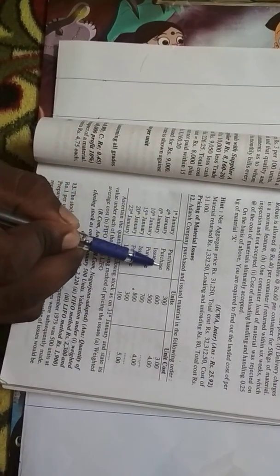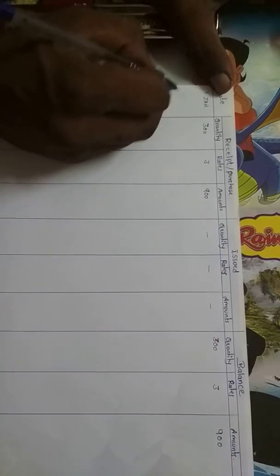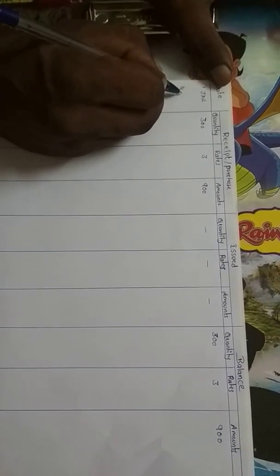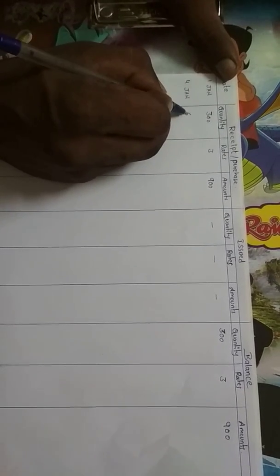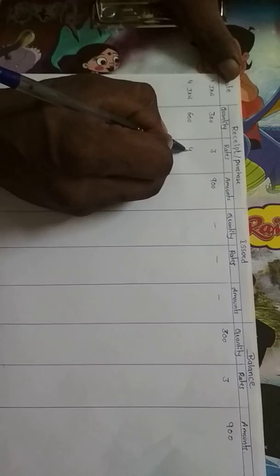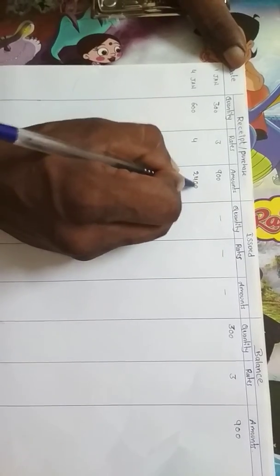Now let's enter the second transaction. On 4th January the company again purchased 600 units at the unit cost of 4 rupees. Multiplying 4 into 600, we get 2400. They have not issued anything, so let's balance. Here is the very important thing.